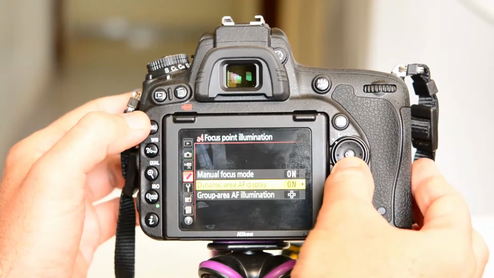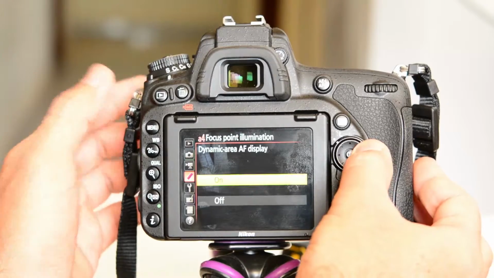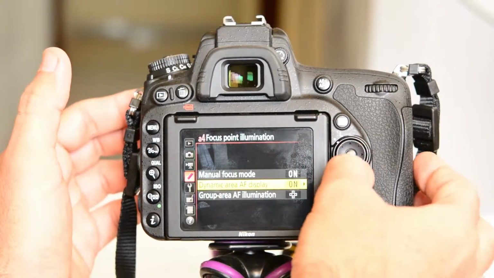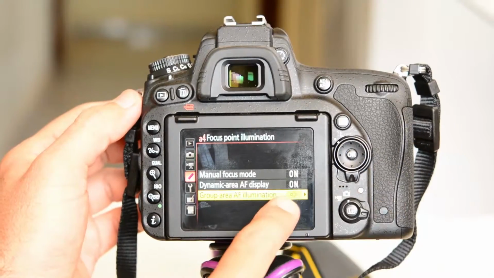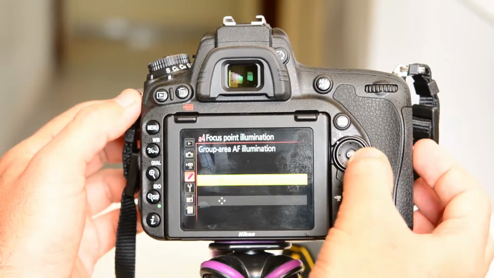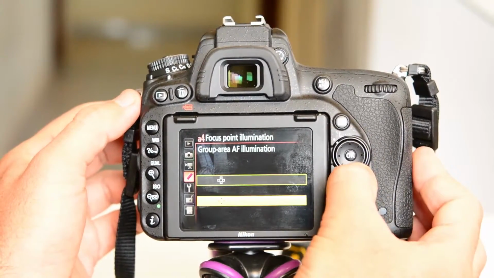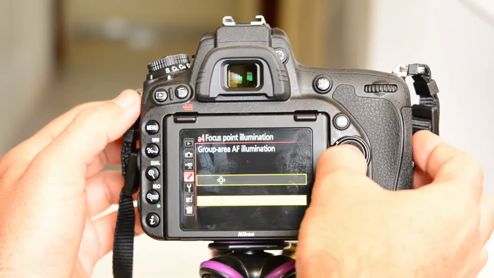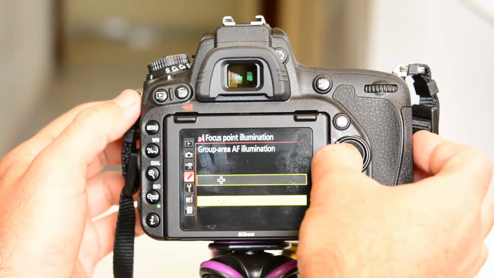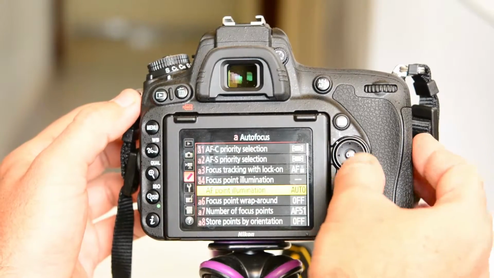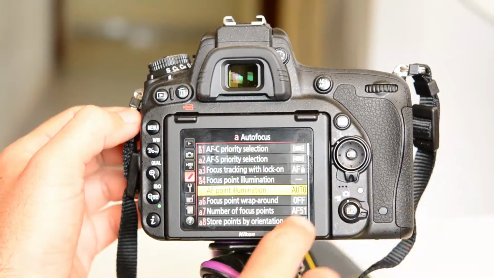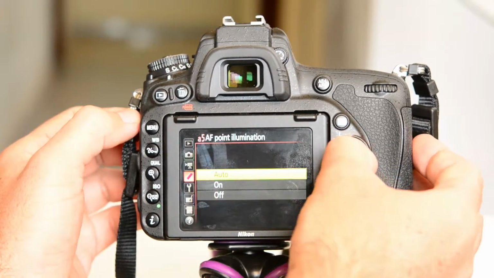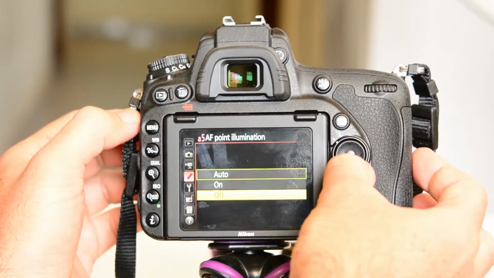The dynamic area, if you want them to be on or off, or illuminated or not, and the group area AF illumination. If you want them to be like this, you have here 2 options, or like this. They will illuminate when the subject is in focus. The next option is A5, AF point illumination. In my case, is in auto. Here we have auto, on and off.